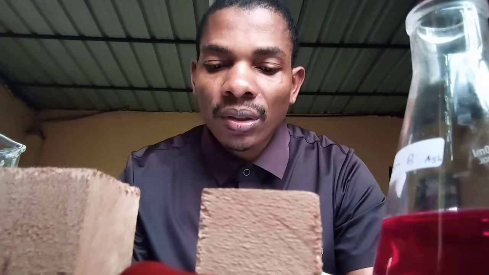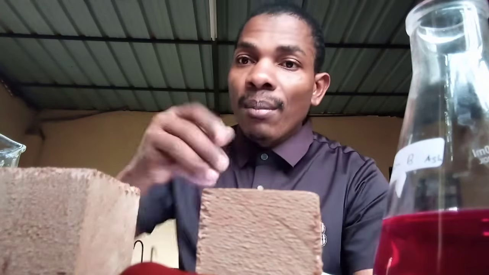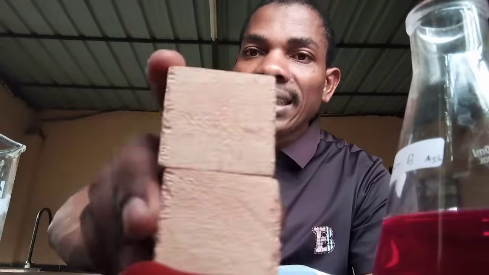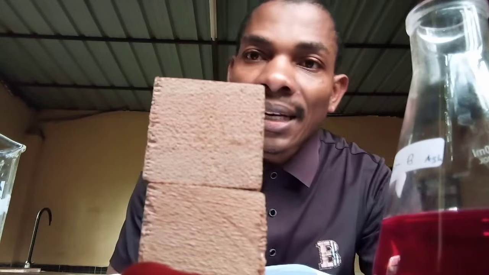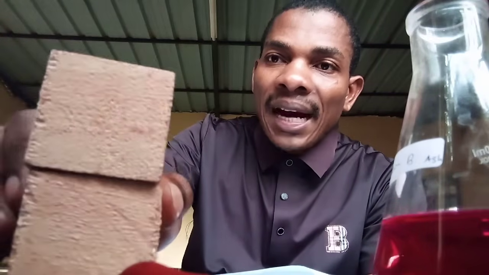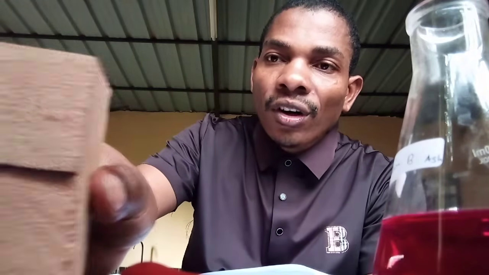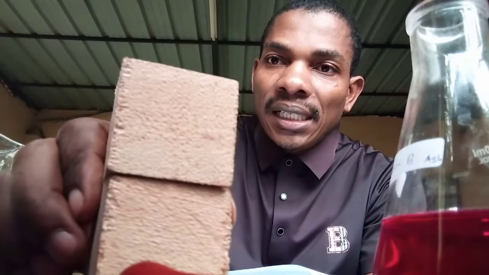Assume the mass of the block was 100 grams. Calculate the density of the block in SI units. The mass of this block is 100 grams. Now, let's calculate the density when the mass is 100 grams and the volume is 64 cubic centimeters.